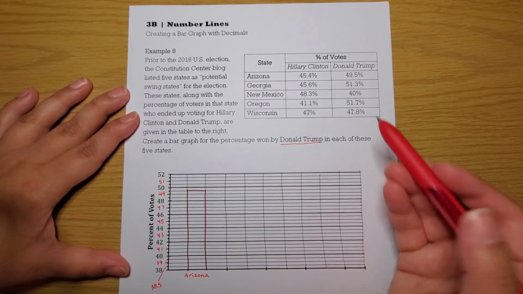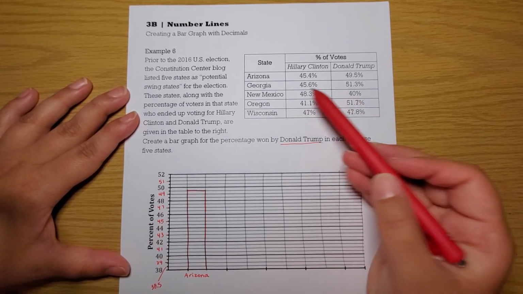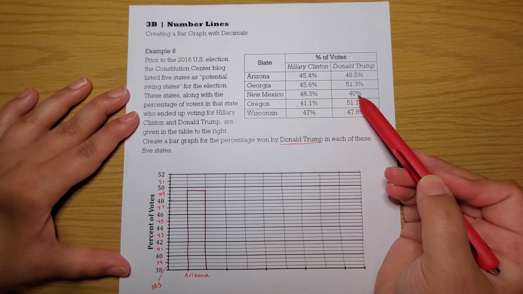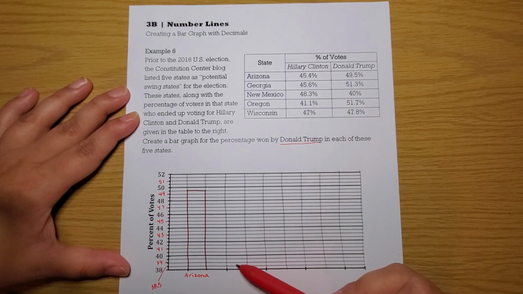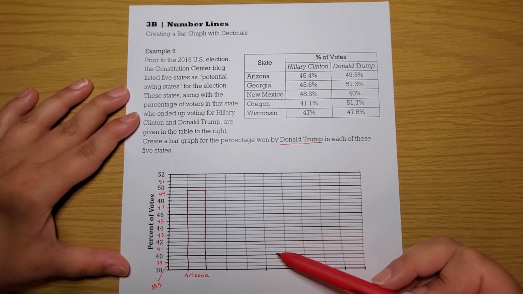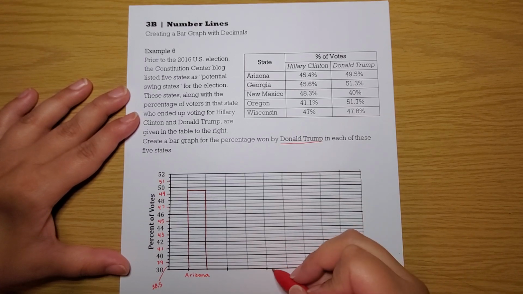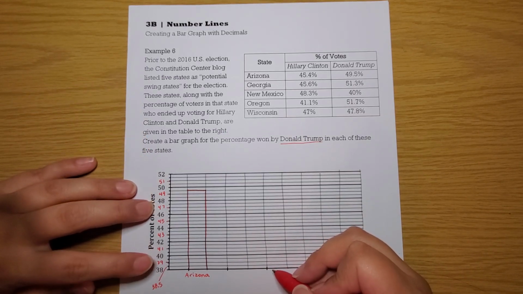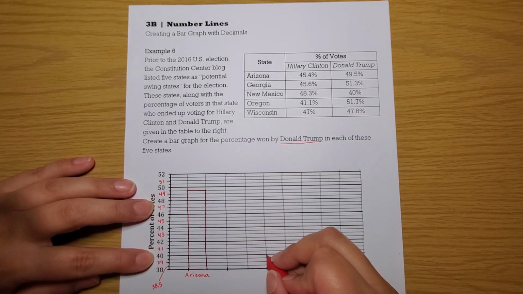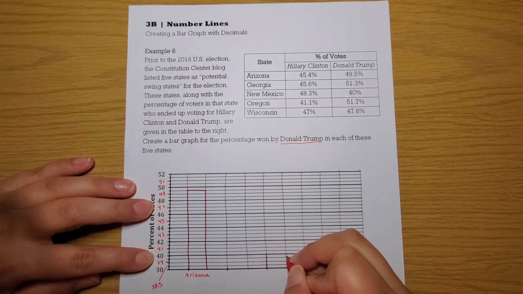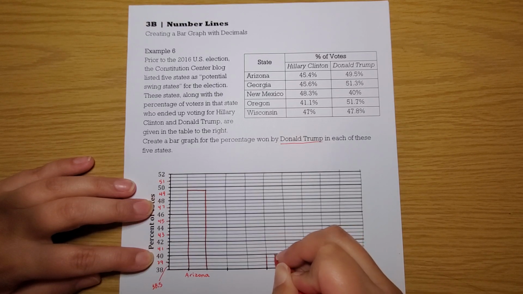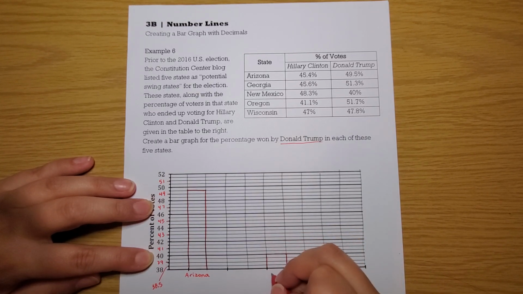Let's see. The other one that looks like it's going to be easy to graph is New Mexico because it's 40. So I'm going to skip the space for Georgia and just go to New Mexico first, trying to get the easy ones out of the way first, right? So 40 is one of the solid lines here. More solid lines. Okay, and that was New Mexico.